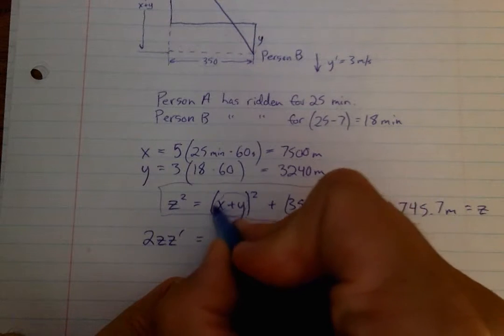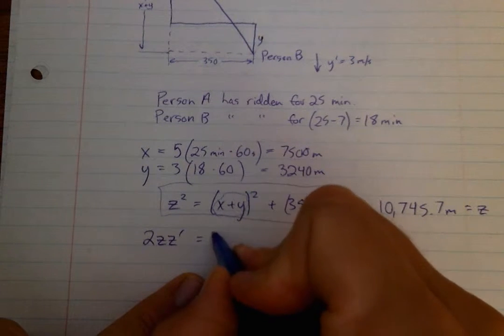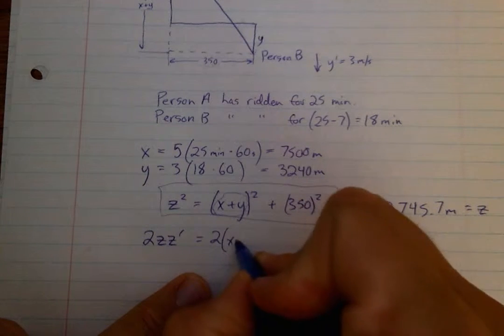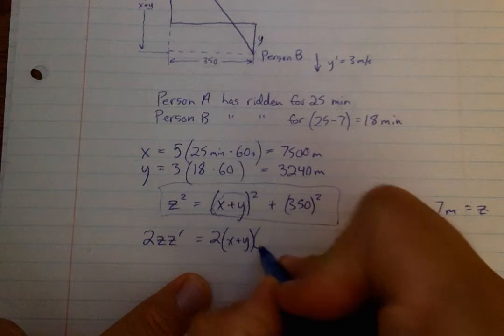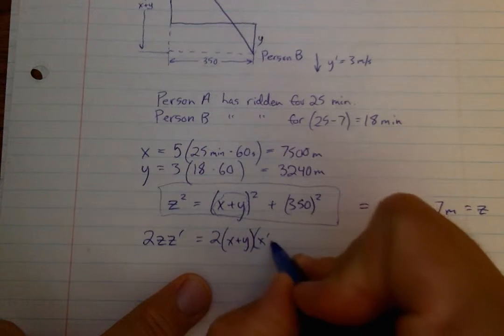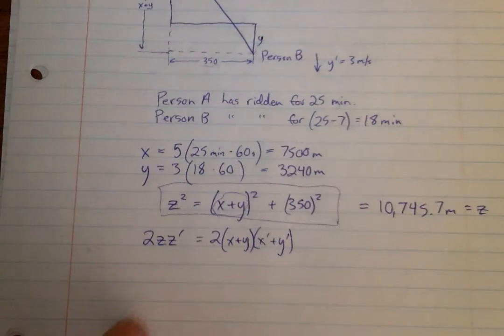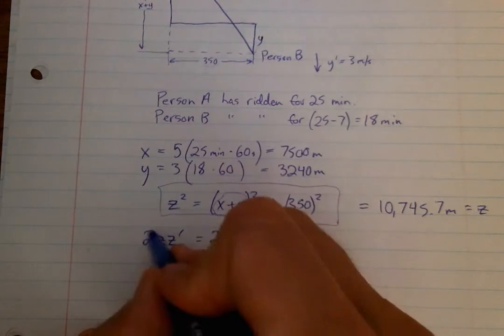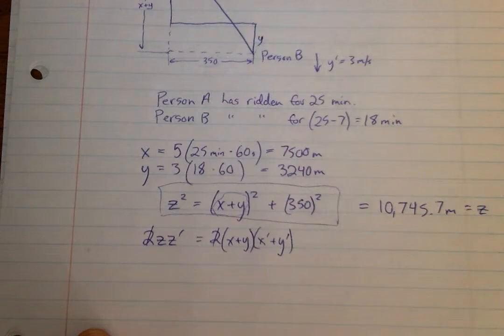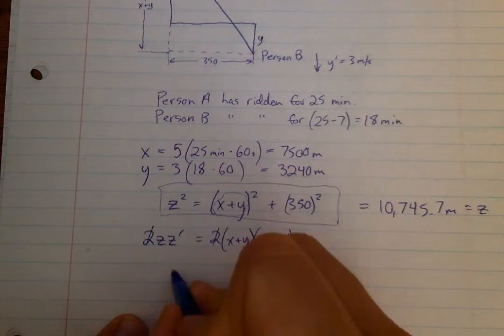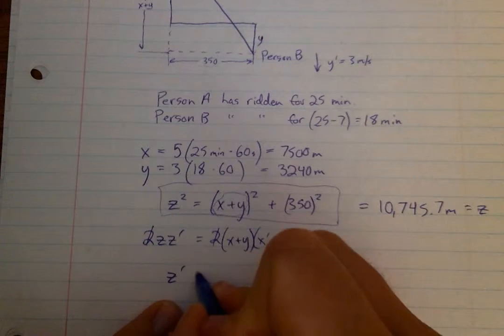Well, this is our blob. We have 2 blob times the derivative of the blob, which is just x prime plus y prime. And then plus 350 squared, well, that's just 0, because that's a constant. These 2's go away. So now what are we trying to solve for? z prime. Let's just solve for it right off the bat.